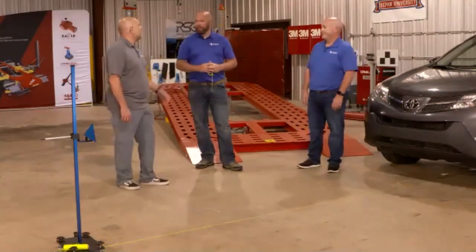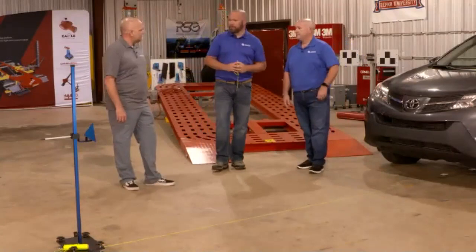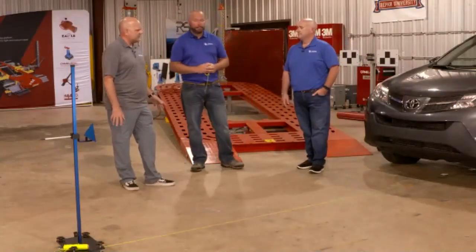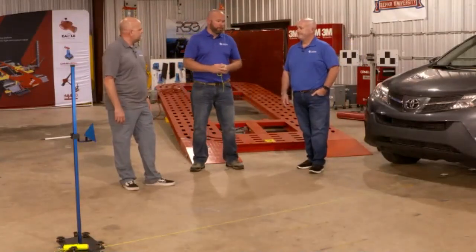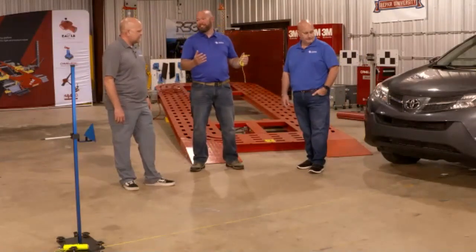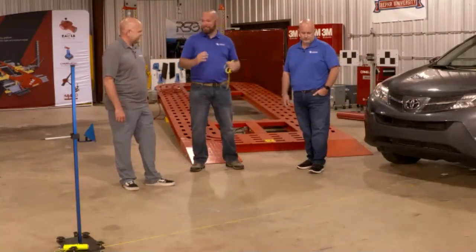I think all vehicles involved in a collision should get a measurement tool. Absolutely. 100%. It's impossible to repair a vehicle properly without three-dimensional measurement. So this one is straight. We've put it on a measuring system. It's straight.